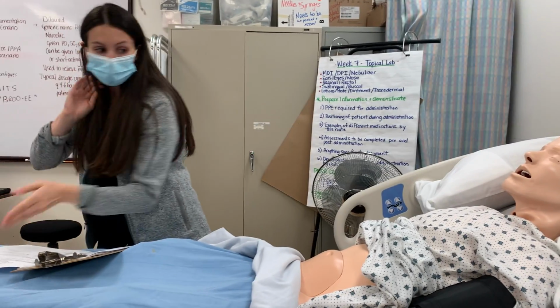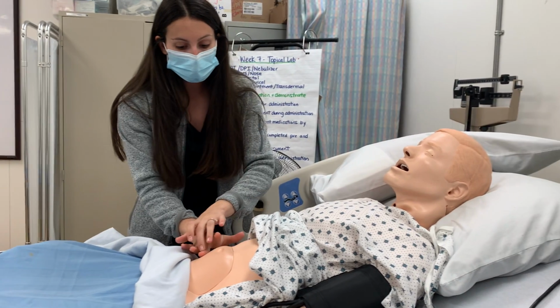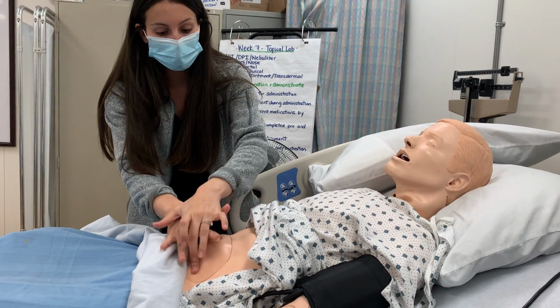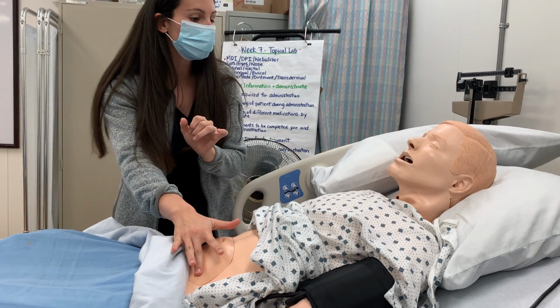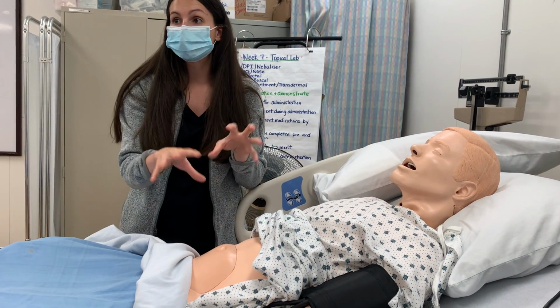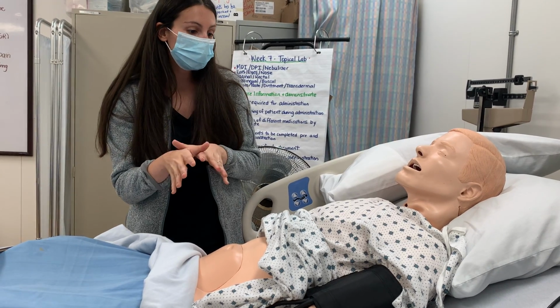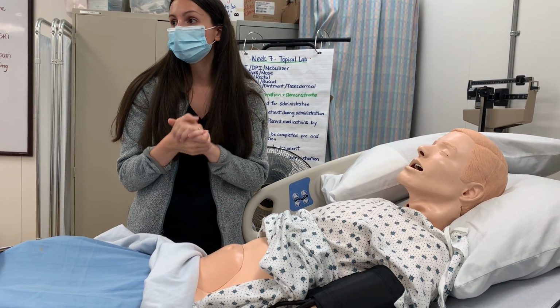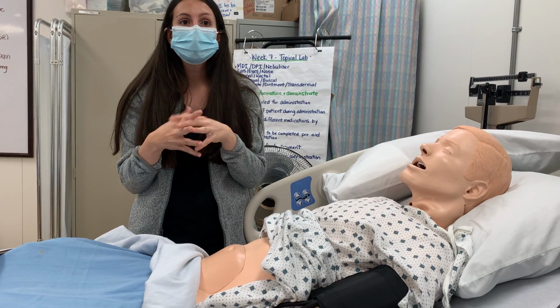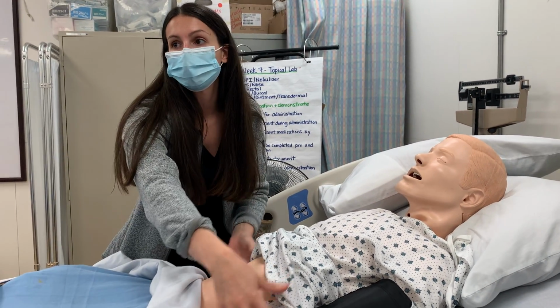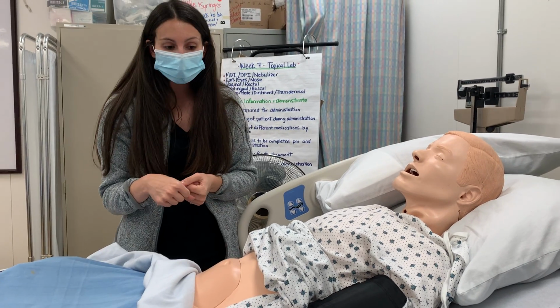Next, I'm going to be doing percussion. So I'm just going to be tapping in those same quadrants, starting in the right lower. Great, and so here I'm assessing for the density of any organs in size and location. So I heard tympanic sounds in all 4 quadrants, which is a normal finding. If I heard dullness, that would be an abnormal finding, which could indicate ascites at the flanks of the abdomen.